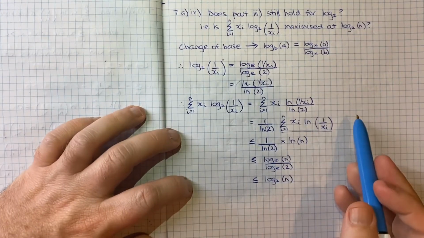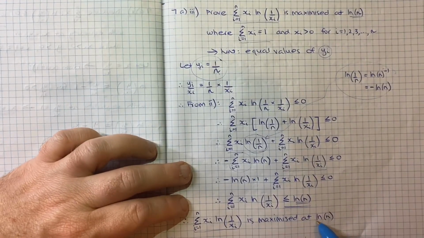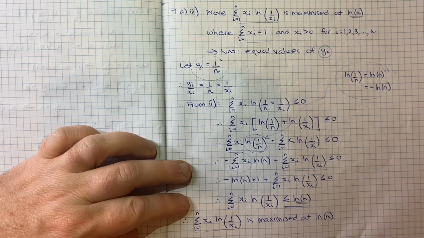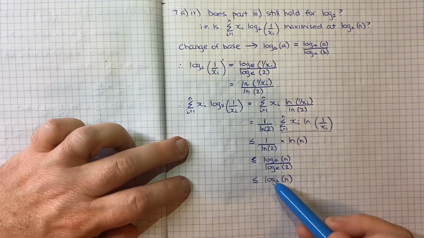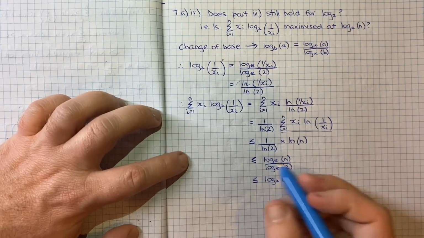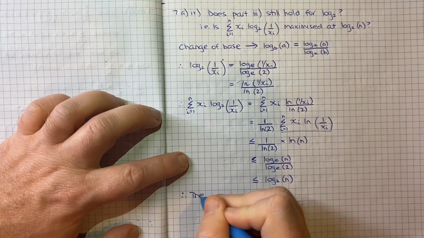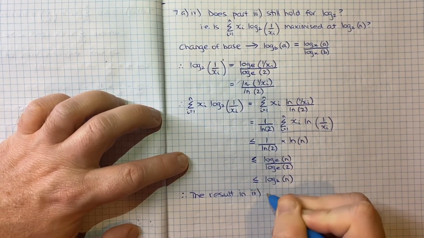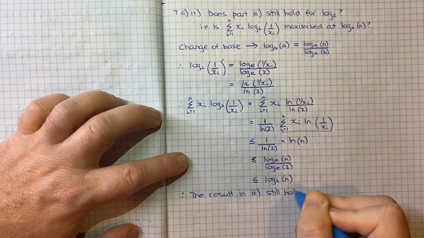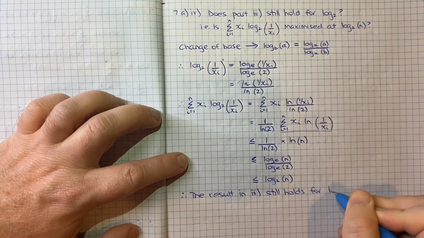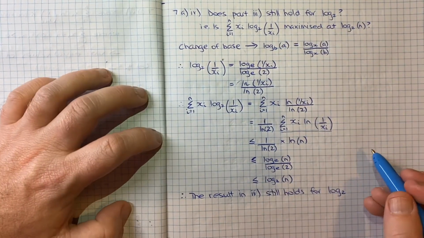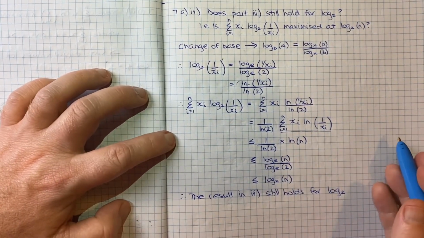So it is basically replacing, in part 3, wherever we had natural log, ln, log base e, we can actually replace it with log base 2 and the inequality still holds. So we can make that conclusion. Therefore, the result in part 3 still holds for log base 2. And I think this here is more than enough as reasons. The question says give reasons for your answer.